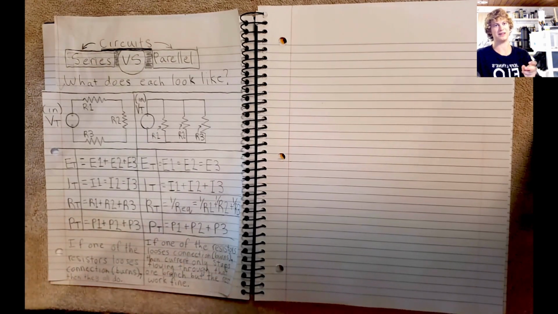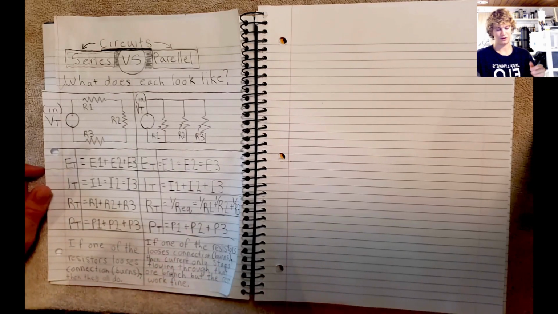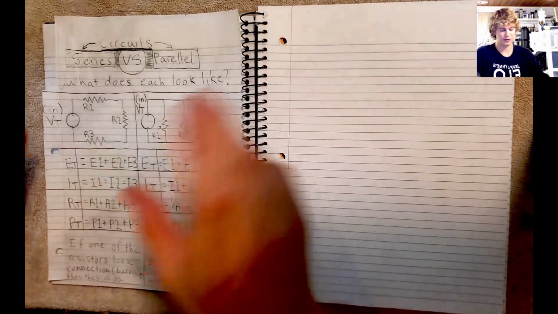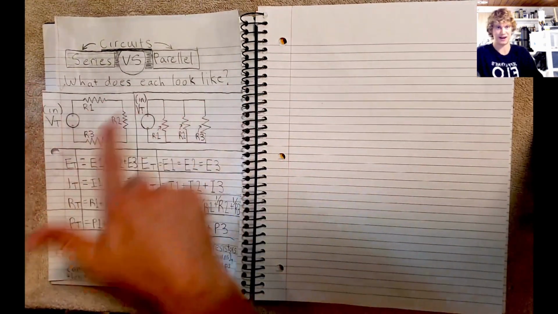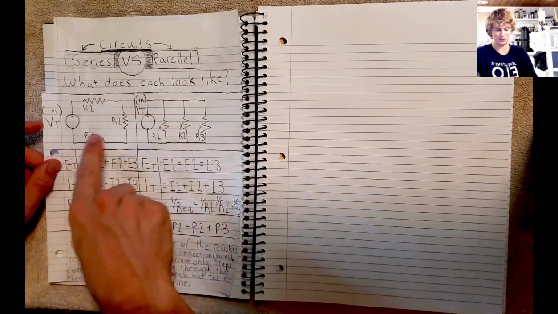They're all dependent on each other, and you have to have the connection going through each of them for everything to work. Now that takes us to parallel circuits. If we go into a parallel circuit, we can also see what each of them looks like, which was a question that I had. Okay, so we can see the visualization of each one.